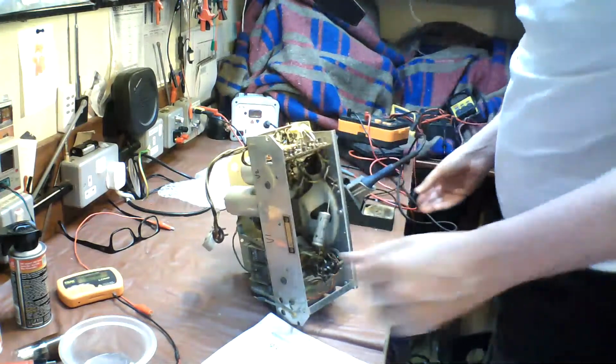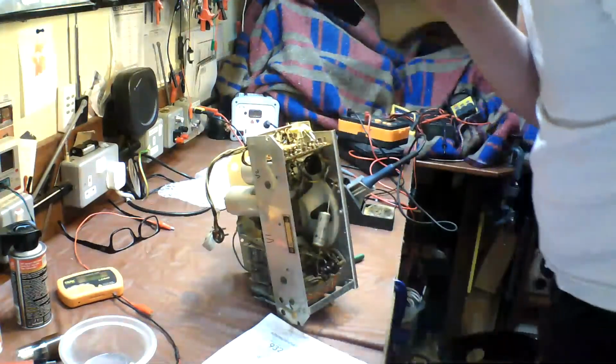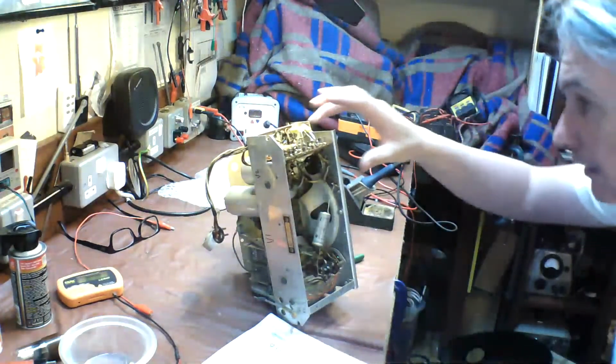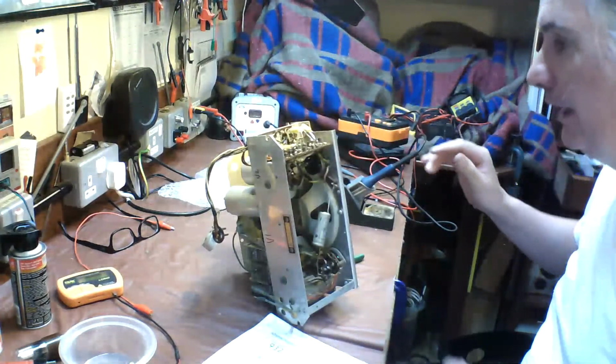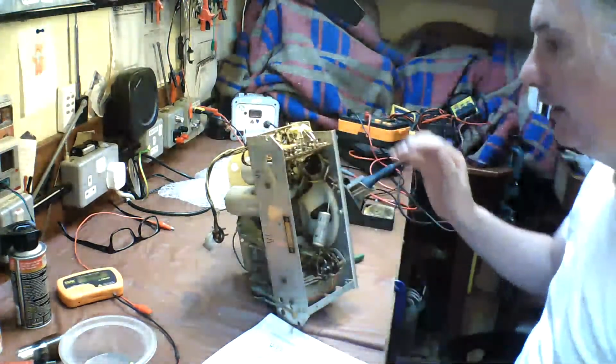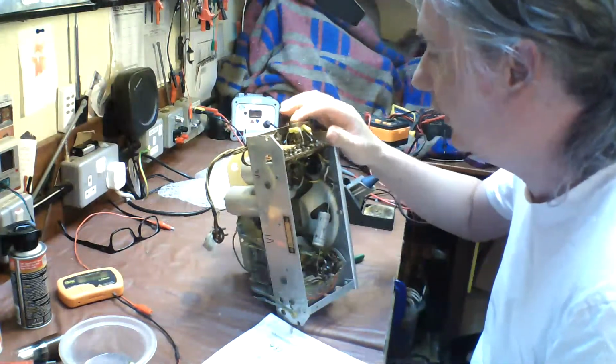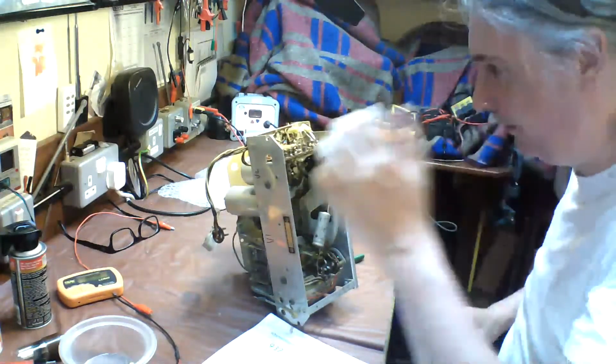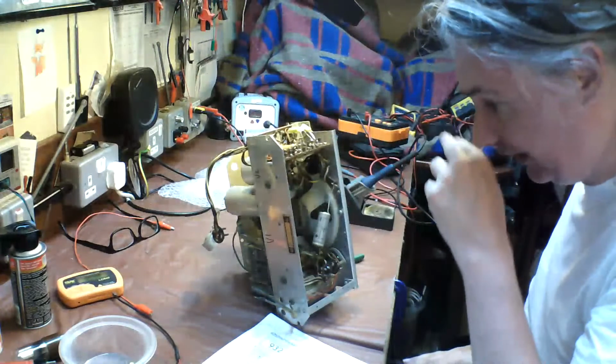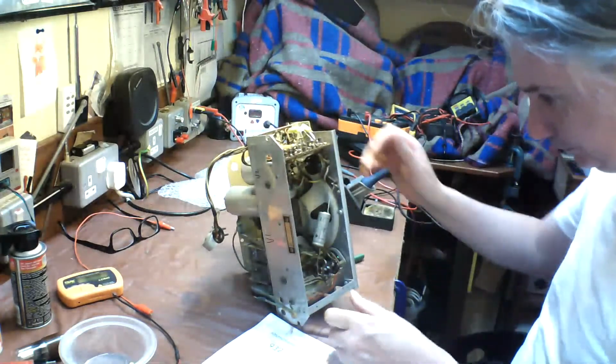Right, got that in. The other waxy capacitor is looking a little bit waxy, and I will come back and change it later. But the reason I'm not changing it now is because it won't actually cause any damage to the valves if it's bad. It'll need changing out, but I'm not going to do it this second.